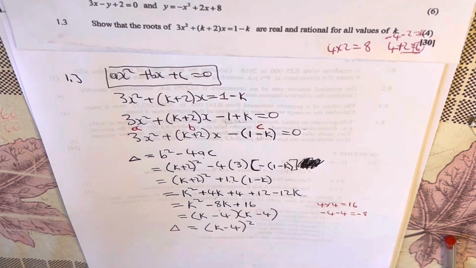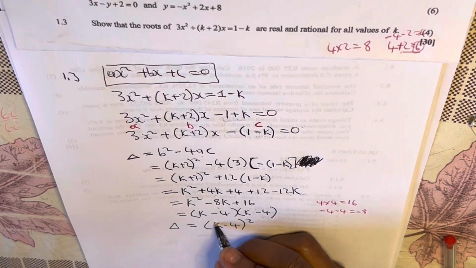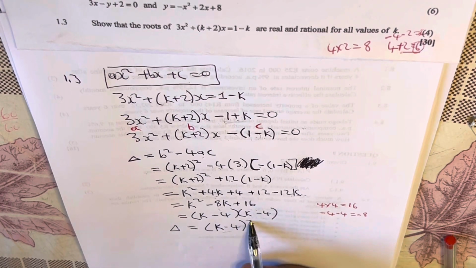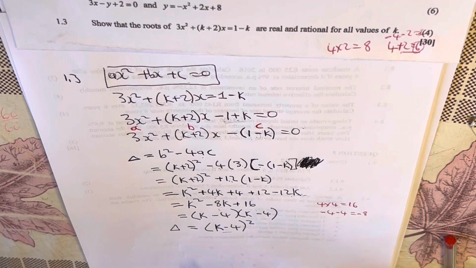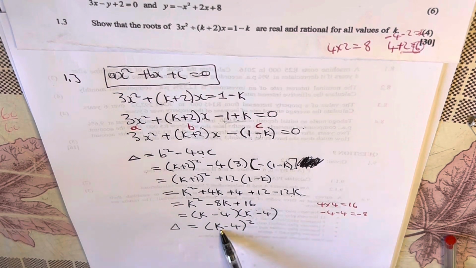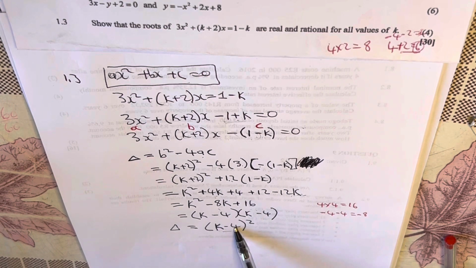So our delta is again a perfect square. So for all values of k, we will get a positive value, and this again is a perfect square.